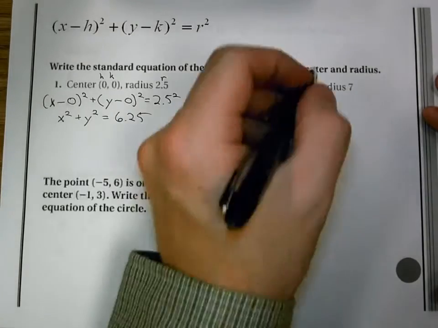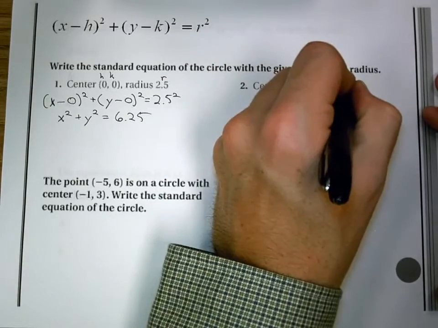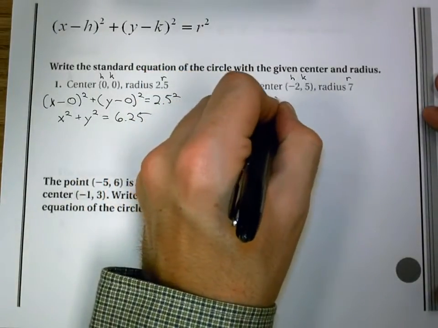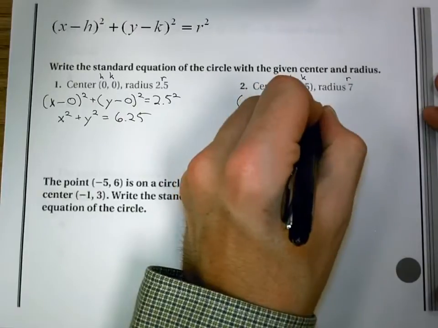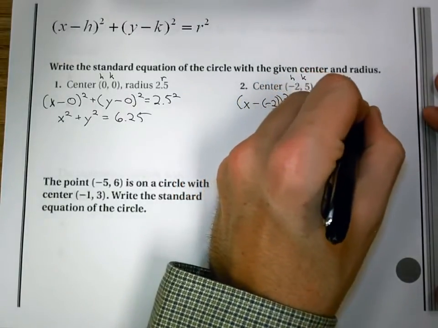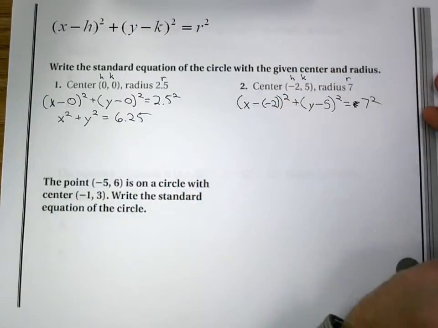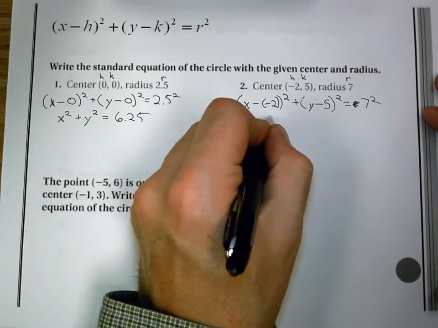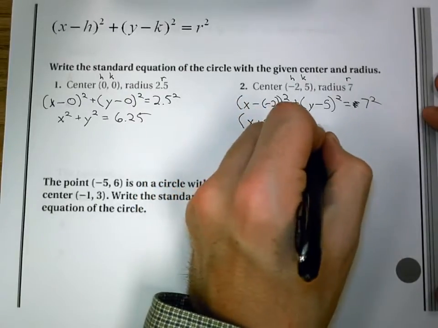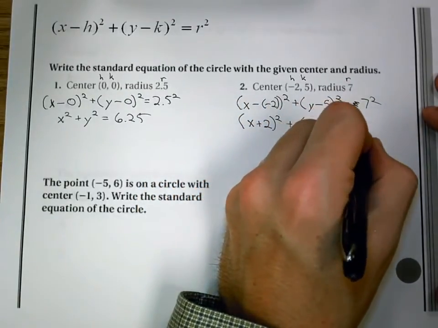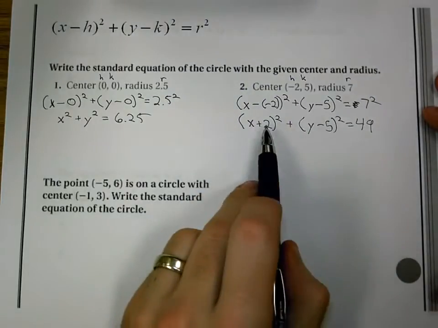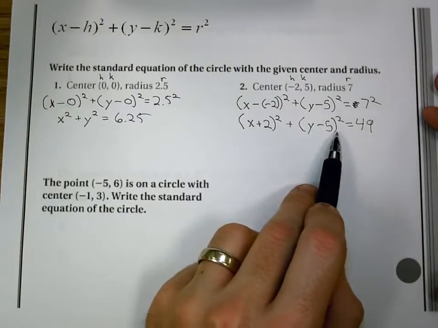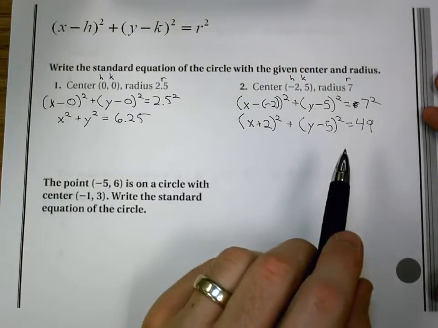Next one, I have negative 2 and 5, so that's h, k, and r is 7. So I'm going to say x minus negative 2 squared plus y minus 5 squared equals 7 squared. Well, minus a negative becomes positive, so x plus 2 squared, y minus 5 squared equals 49. So negative 2, 5 becomes positive 2, negative 5 within the equation. Then if I was going to take them out, I would do the opposite again.